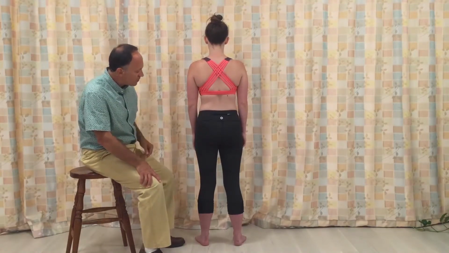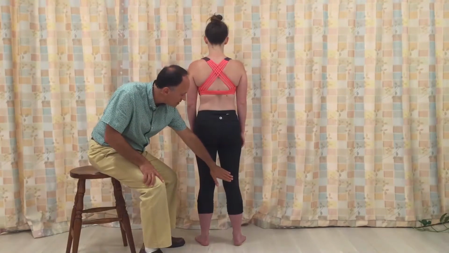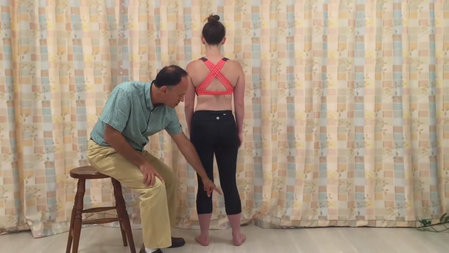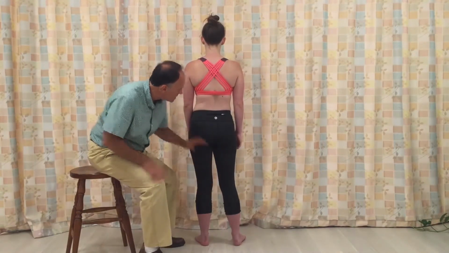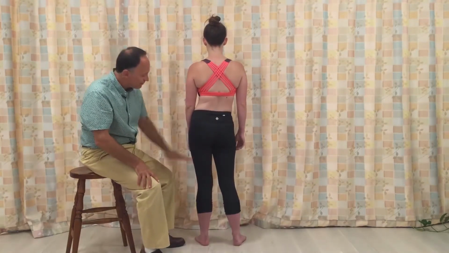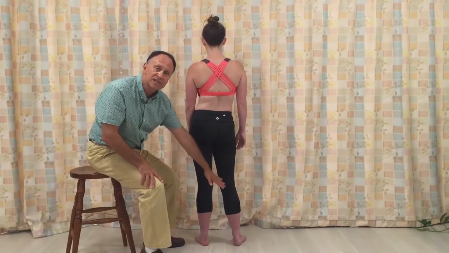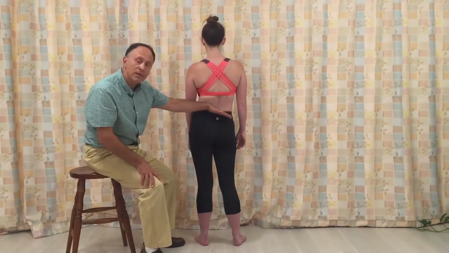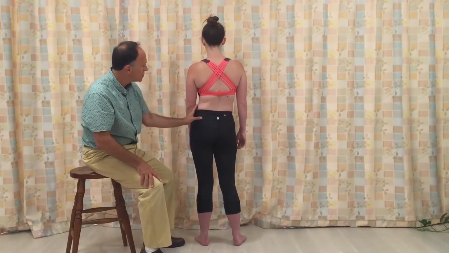Now there are other reasons, such as structural skeletal reasons. If she has perhaps a genu valgum on the right side or a hyperpronation, collapsed arch on the right, that would also drop the pelvis down on that side. So there are two other possible explanations for an unlevel iliac crest. Back to a healthy posture.